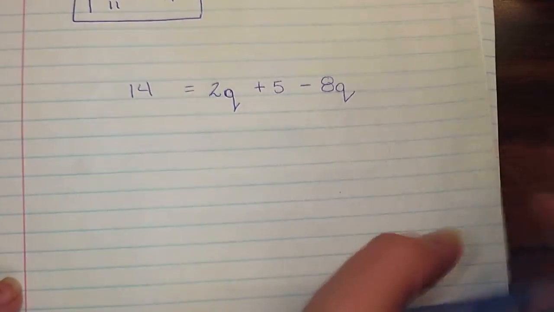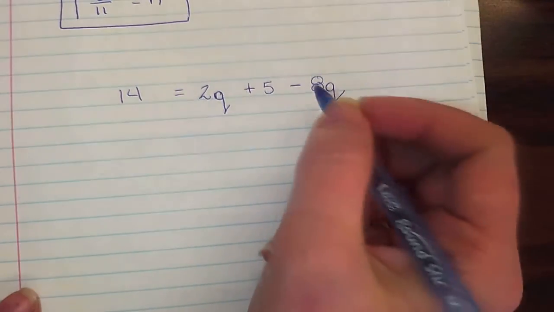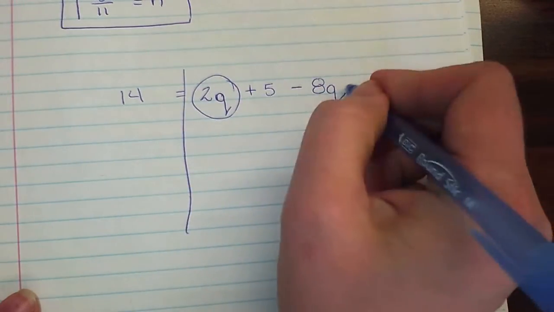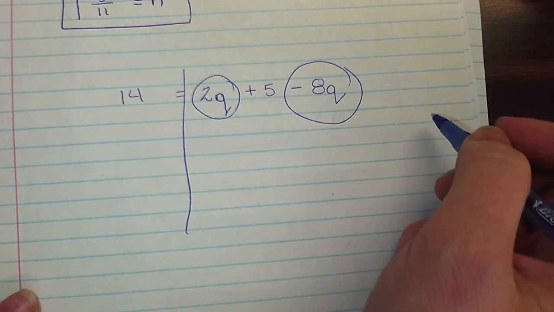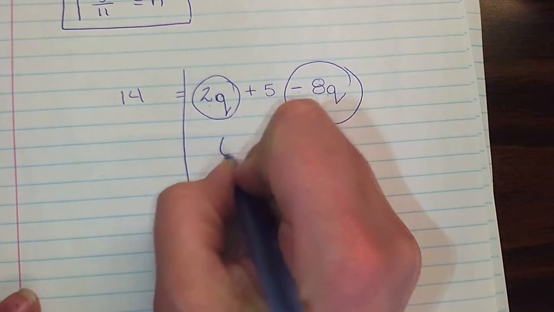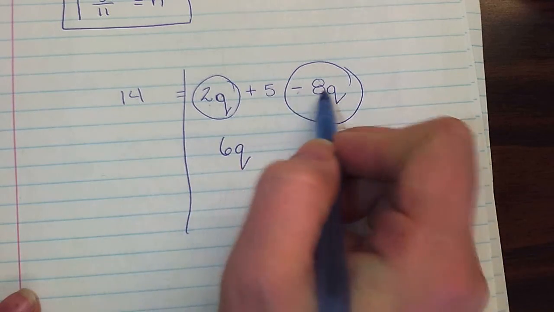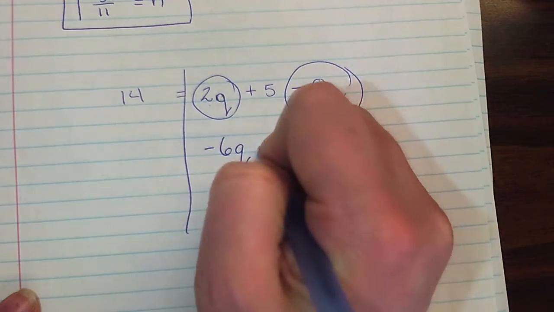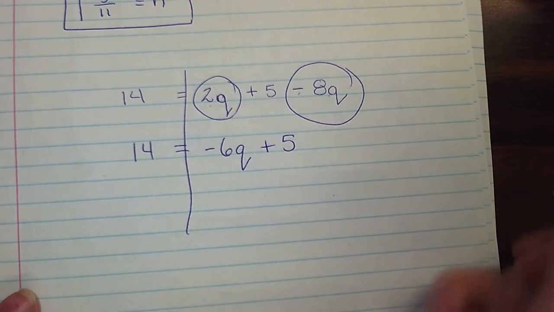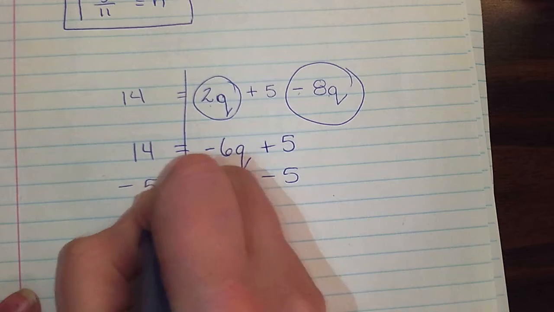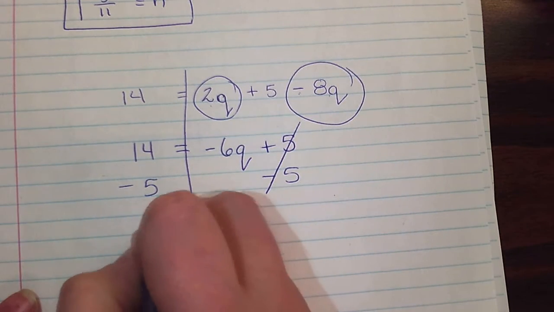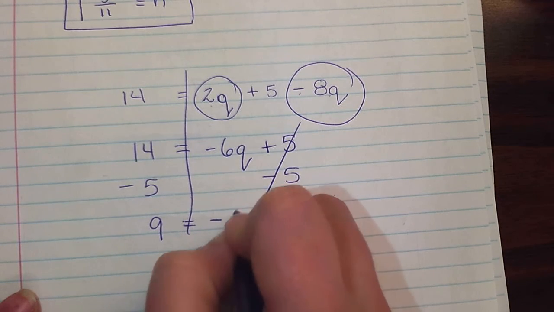Last question I'll go over in this type of problem, because it's not that much new stuff, is we have here 2q, combining that with a negative 8q. Well, we have 2 minus 8 gives us 6q's, but they are negative because the 8 is negative. And we have positive 5 as our constant here. And bring down our 14. Now subtract 5 from both sides. 14 minus 5 gives us 9. 9 equals negative 6q.